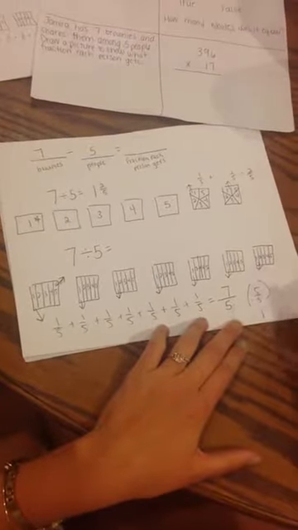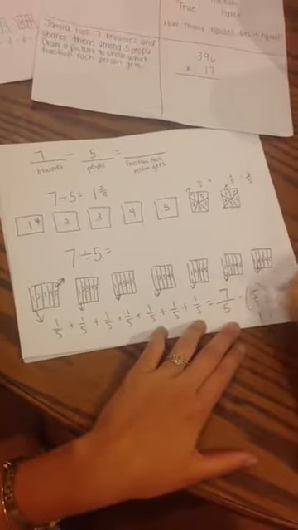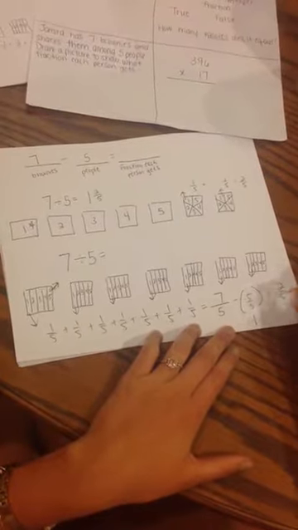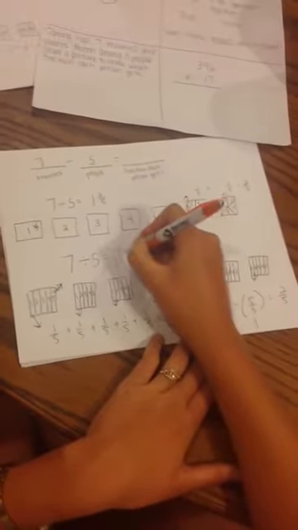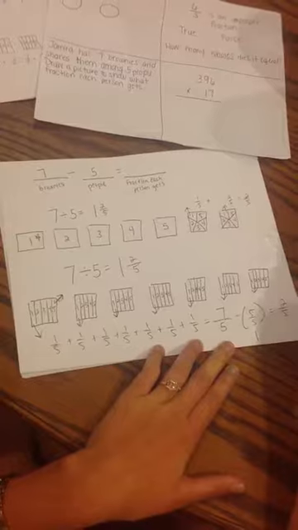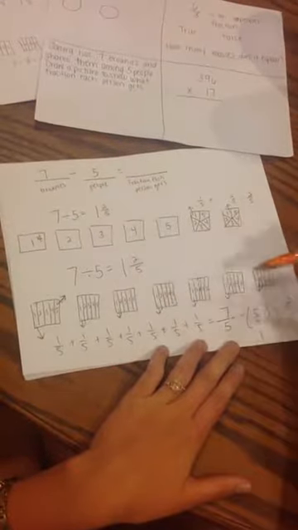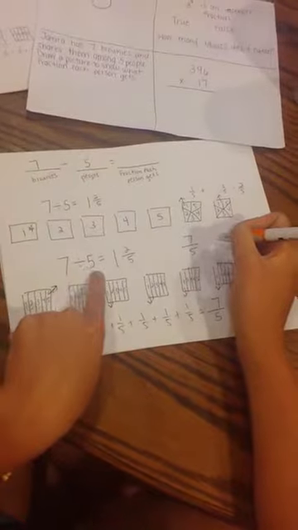And I know 5 fifths is in 1 whole, and there's 2 fifths left over. So each person gets 1 and 2 fifths brownie. I literally just shared that though. So that's showing 7 divided by 5 using the division sign as the fraction bar.